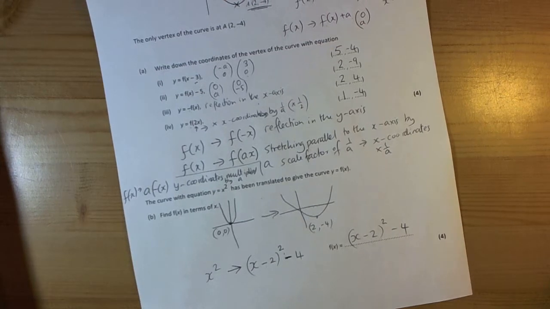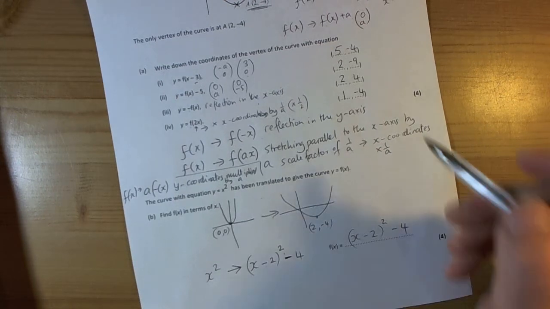So that's transformations of functions involving the function rules.